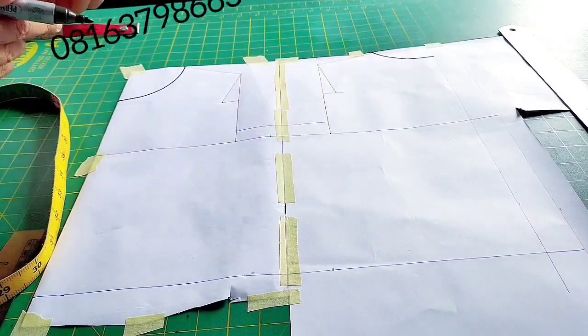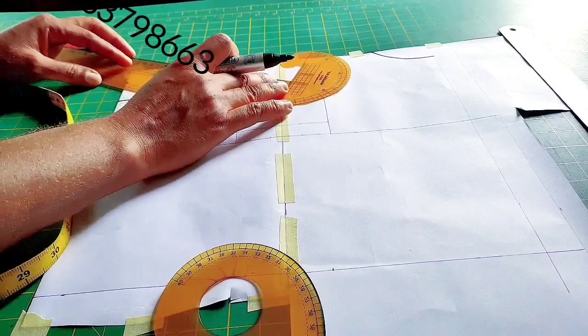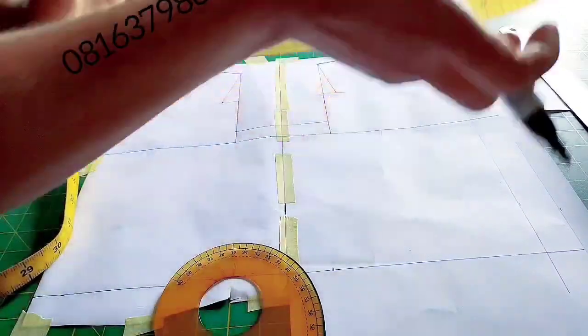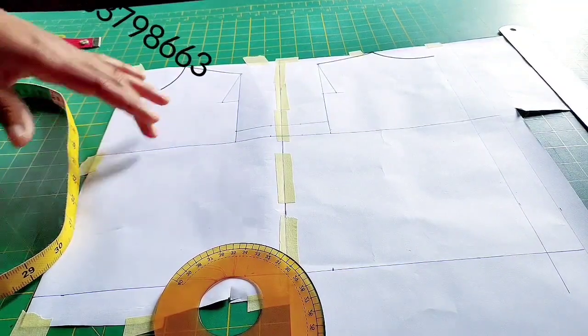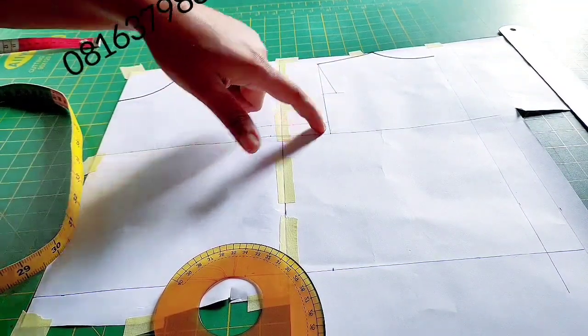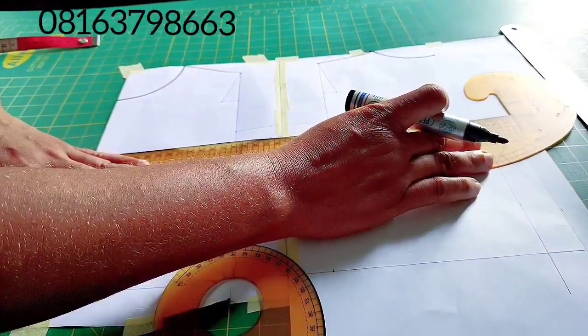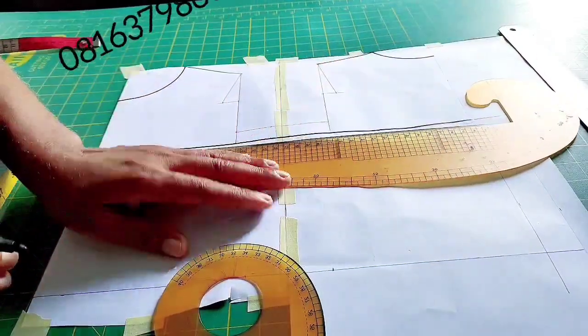After doing that we mark out our shoulder slope. Can you see? And the next thing, we divide our chest circumference by 4 minus 1, and then we measure whatever we get from the back to get our chest line, and then we mark it across like so. Can you see?